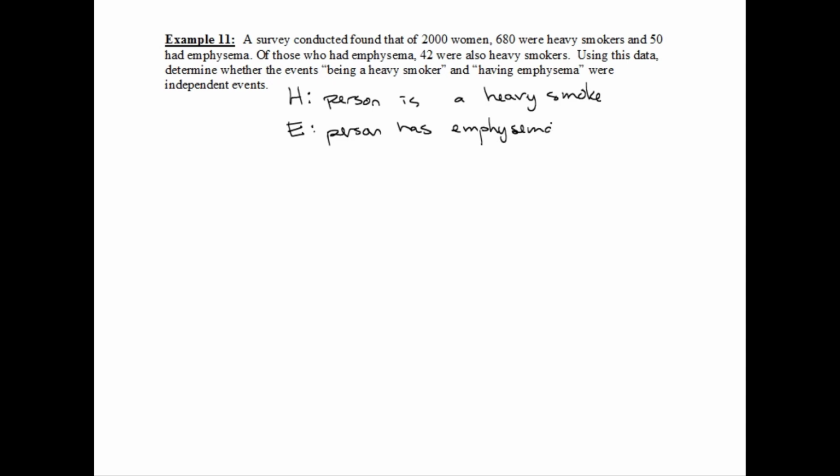And we want to determine whether H and E are independent. So what we need to do is test whether the probability of H times the probability of E is equal to the probability of the intersection. You can also use one of the other two tests for independence, but I think most people are more comfortable with this one. The probabilities are not difficult to calculate.